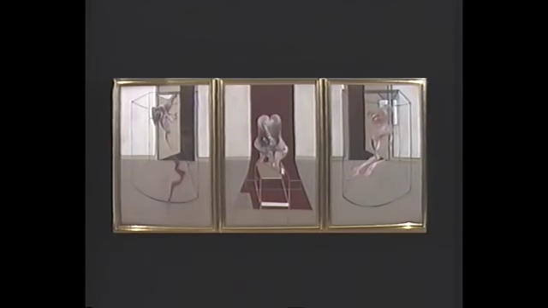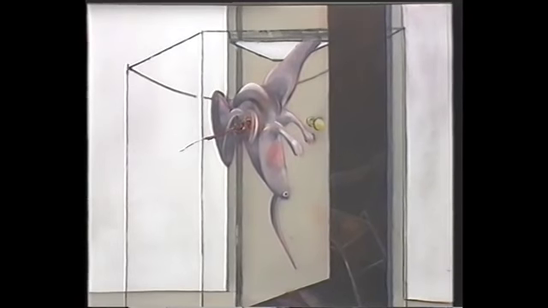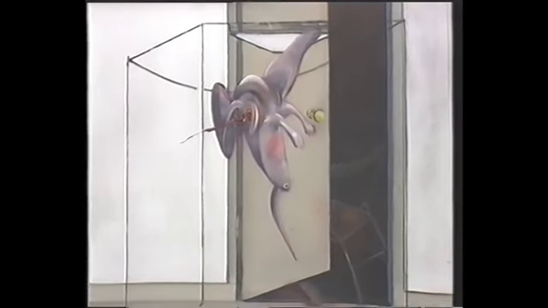Bacon's realization of the Furies is seen at its most complete in this triptych of 1981. That image comes from, as you know, the Oresteia. At least that's how it came up to me. It's not an illustration of the Oresteia, and that is the blood under the door. After Clytemnestra had murdered Agamemnon, you could read it that way if you like. But I don't read it that way. I just put blood running under a door.